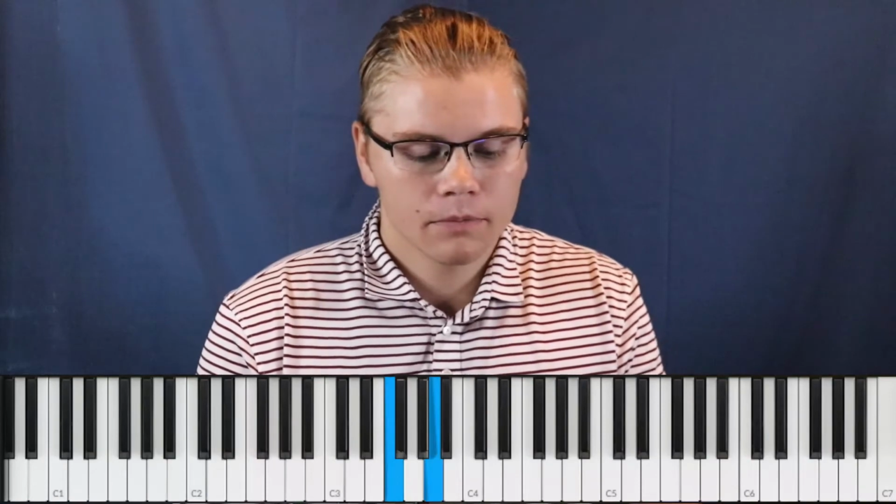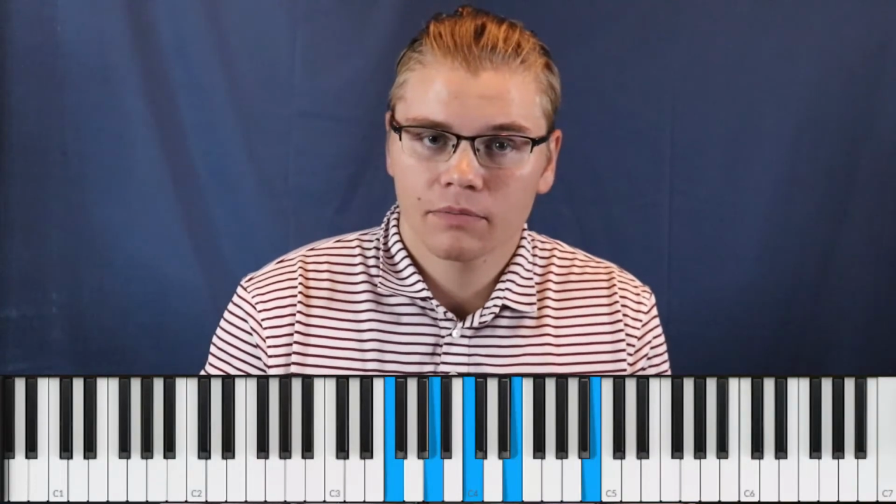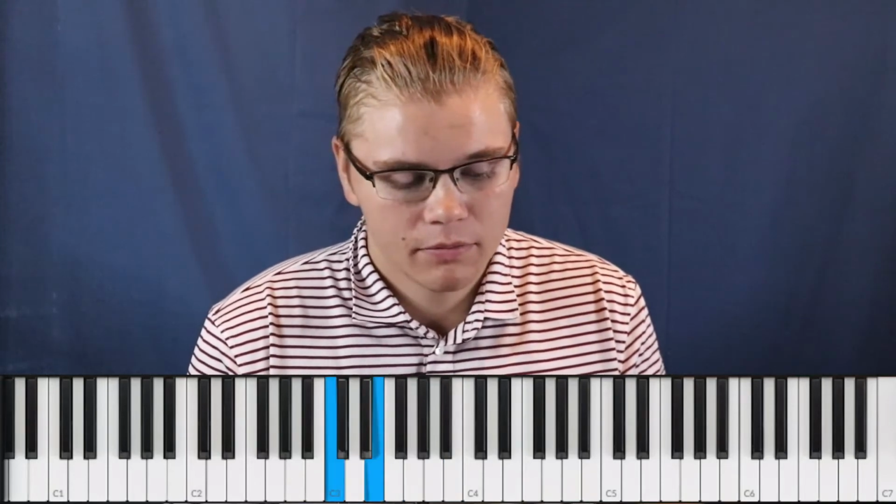So this is an F major 7th sharp 11. This is a C major 7th. If you went from the C major 7th to the F major 7th sharp 11, that would be one way to begin tonicizing that note and making it sound like home base.